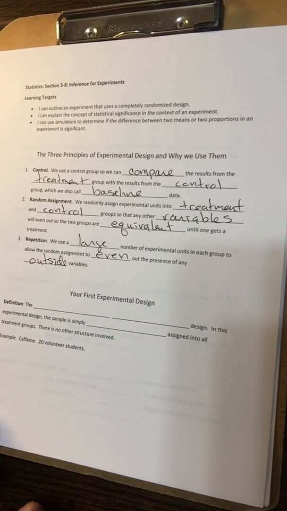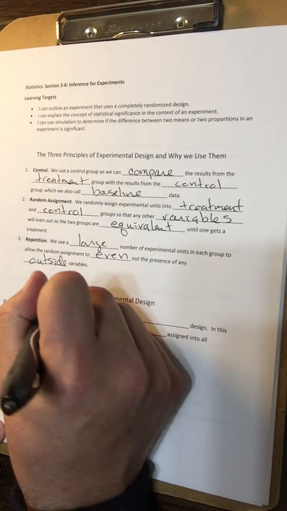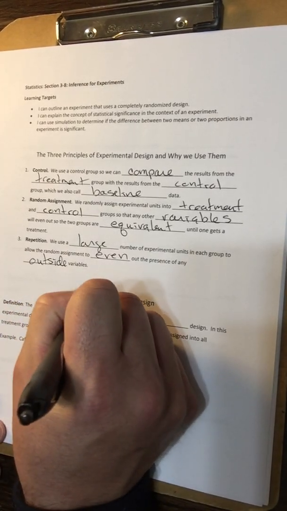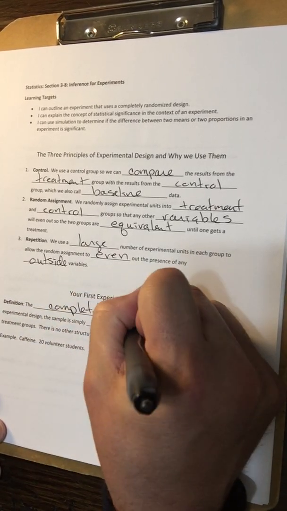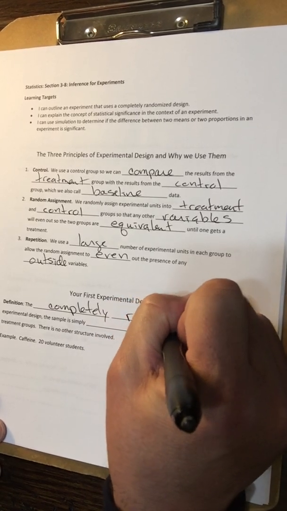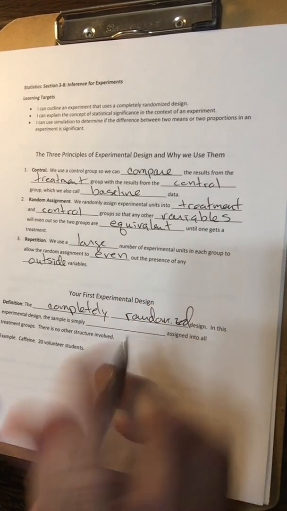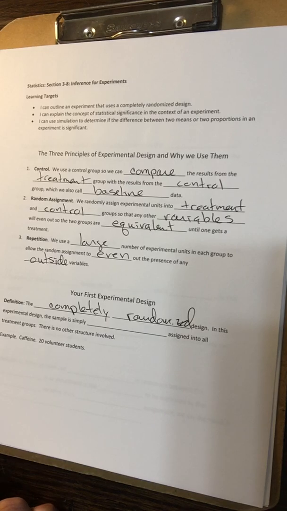Okay, here's your first experimental design, the completely randomized design. What do I mean by that? I mean, there's no order whatsoever. Once you get your sample, you completely randomly put them into the two treatment groups, or if there's 3 or 4 treatment groups. But you don't put any order to it. You just take your group, randomize them, and put them into groups.